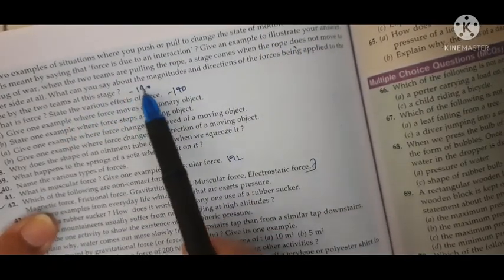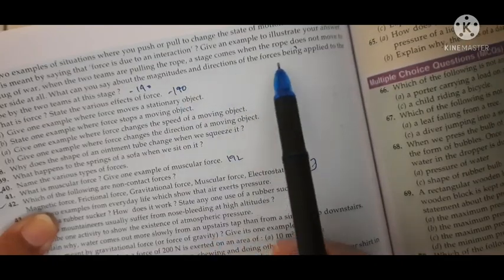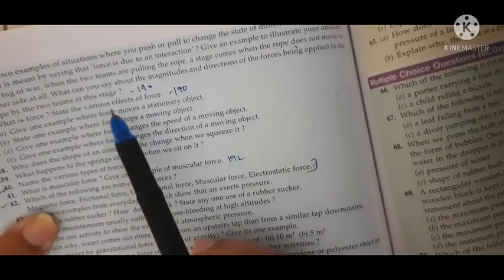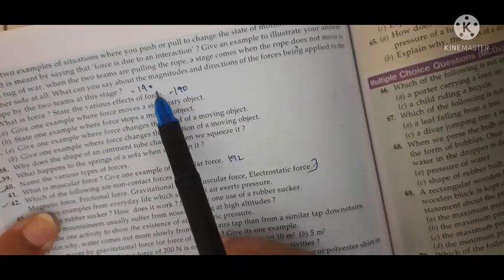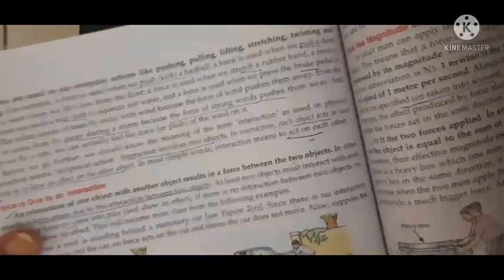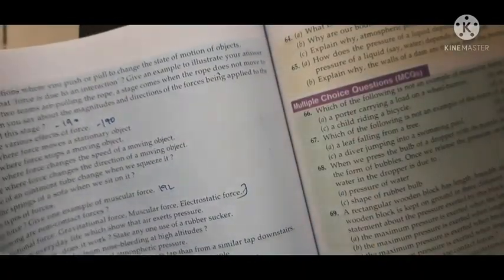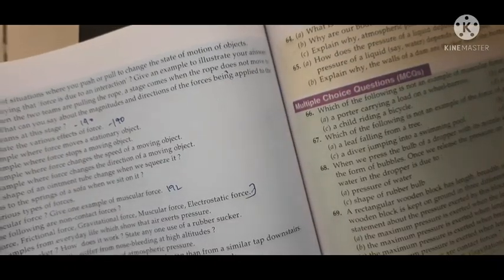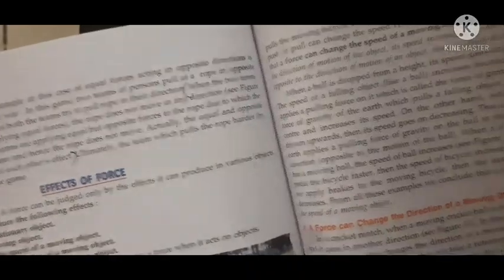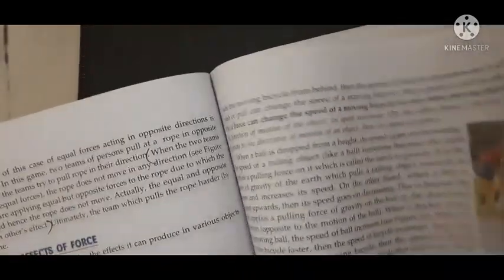What can you say about the magnitude and direction of the forces being applied to the rope by the two teams at this stage? Please open page number 190.